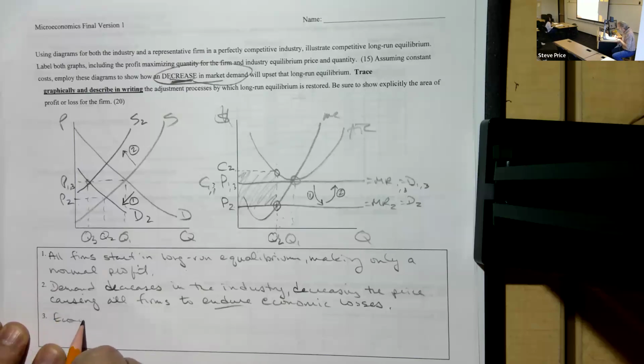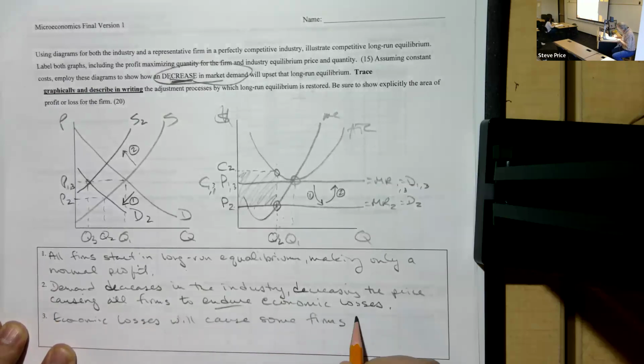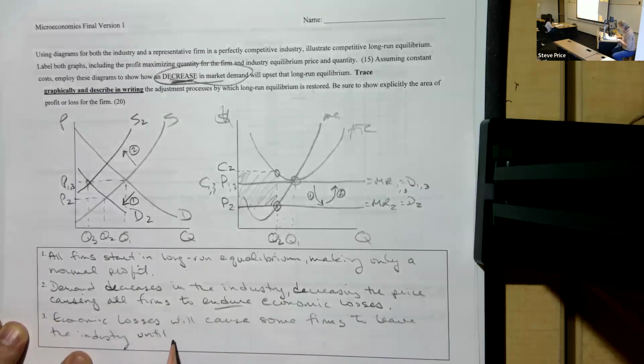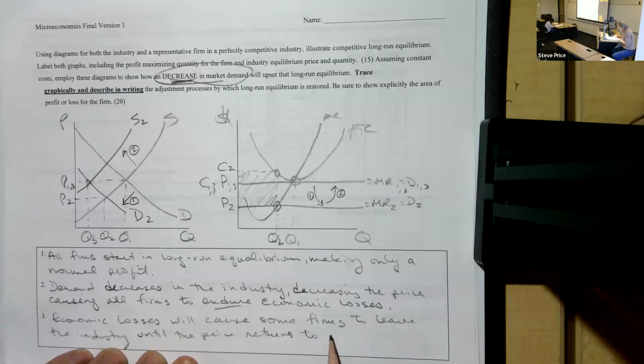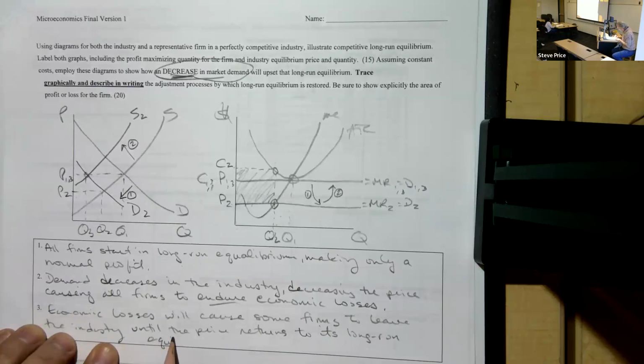And economic losses will cause some firms to leave the industry until the price returns to long run equilibrium. I guess I'm doing E or I or A, depending how I feel, earning only a normal profit.